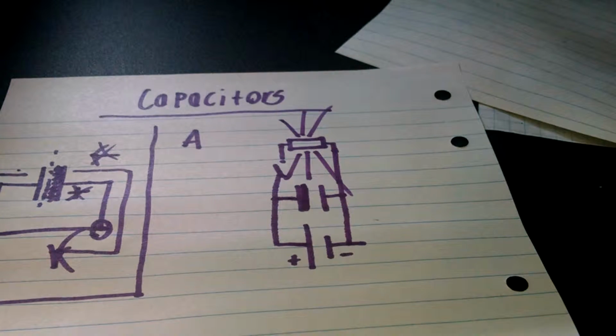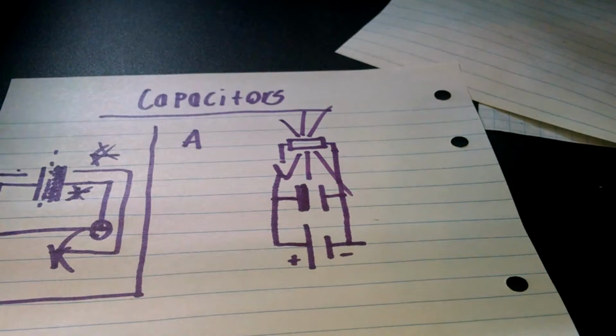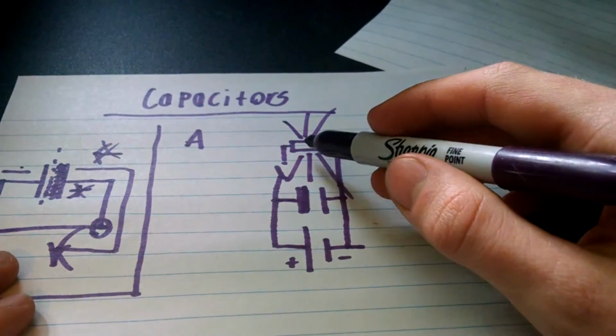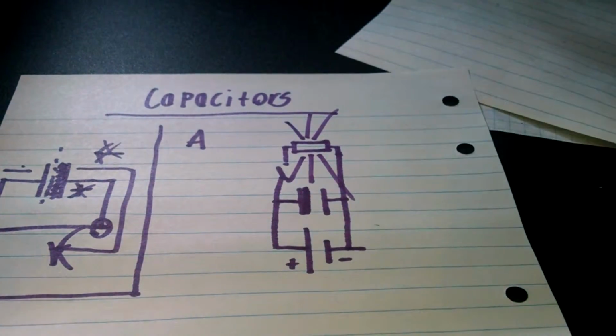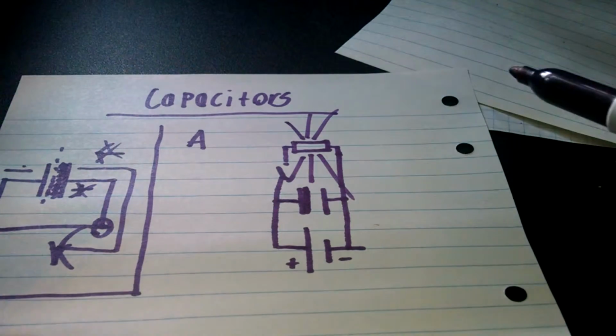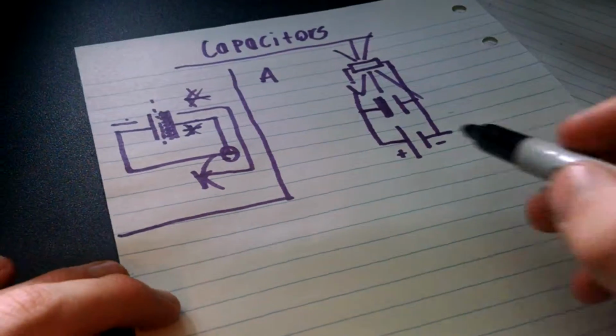Capacitors are different from batteries in that while batteries release their charge slowly over a period of time, capacitors release it all at once in a burst or a pulse. You could not power a flash tube with a battery because all it would do, if you had the voltage high enough, would arc inside the tube. We want a burst to energize those electrons.